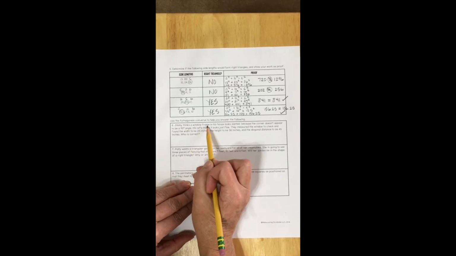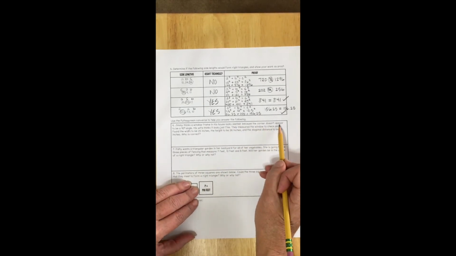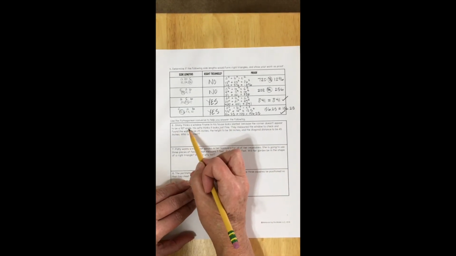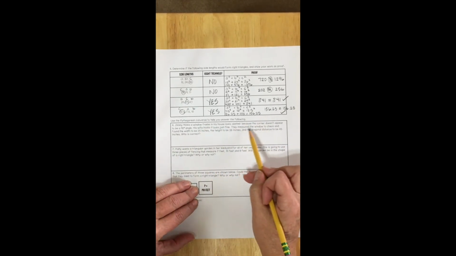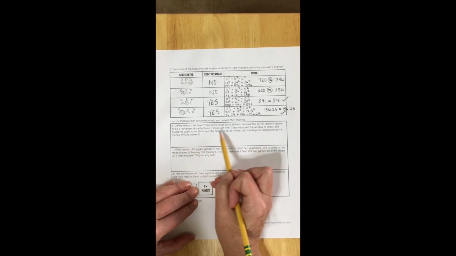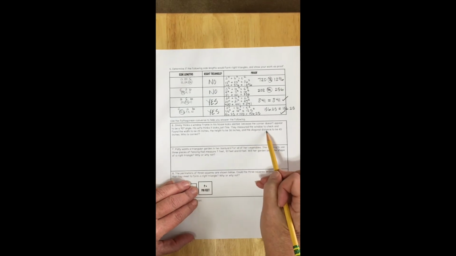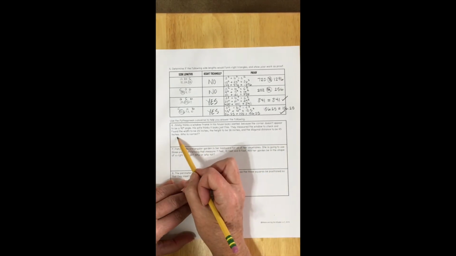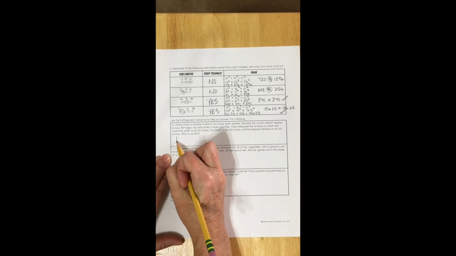Jimmy thinks a window frame in his house looks slanted because the corner doesn't appear to be a 90-degree angle. His wife thinks it looks just fine. They measured the window to check and found the width to be 25 inches, the height to be 36 inches, and the diagonal distance to be 45 inches. Who is correct? Okay, so they have a window.